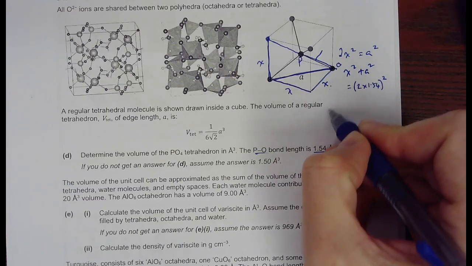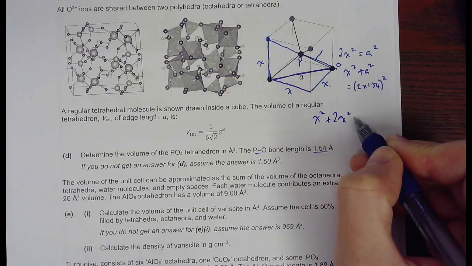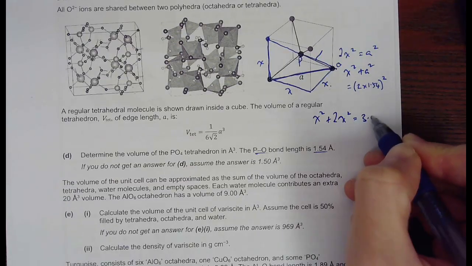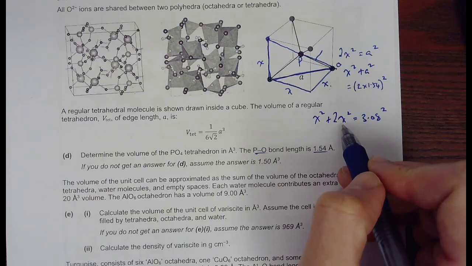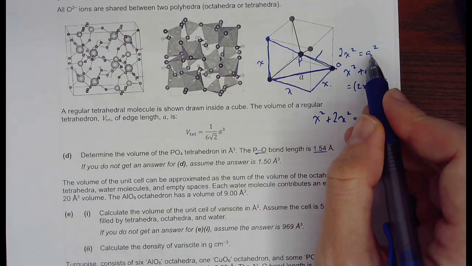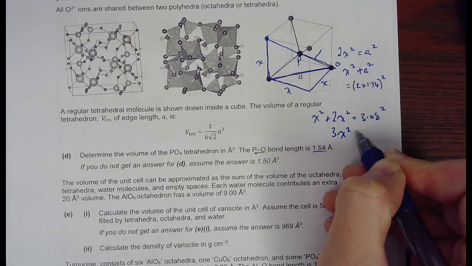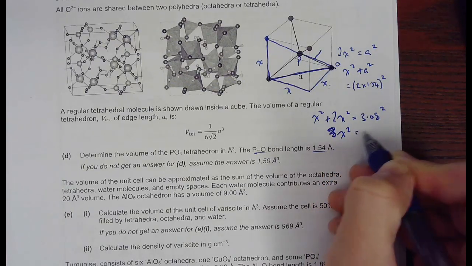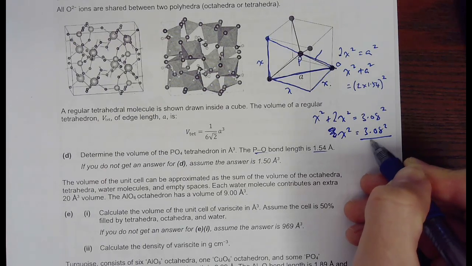So I'm going to get x squared plus 2x squared. I know this isn't giving me the thing that I want. That's going to be 3.08 squared, but it's okay because then if I know what x is, I can find a, I think. So 3x squared, let's just say x squared equals 3.08 squared over 3.